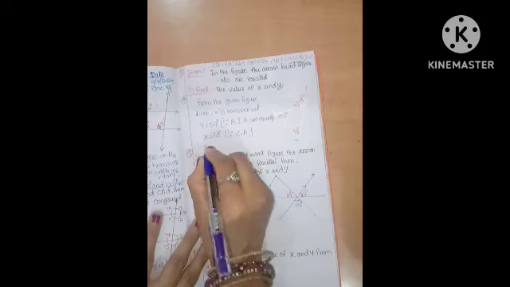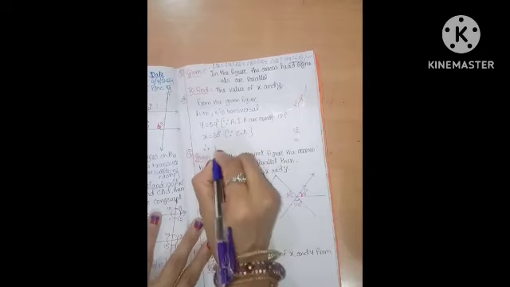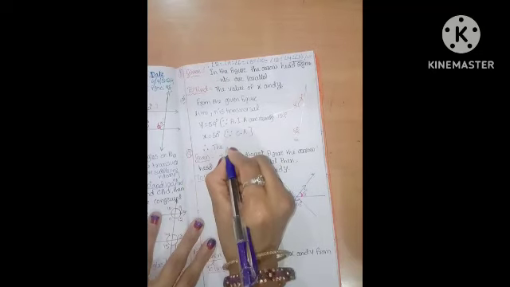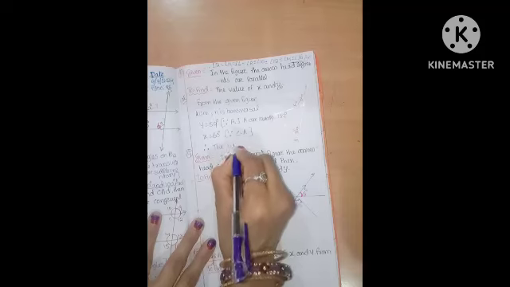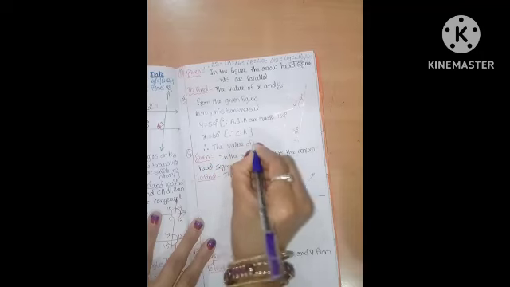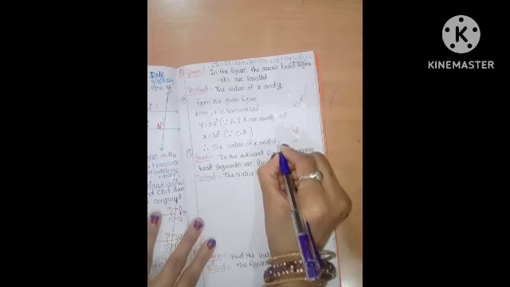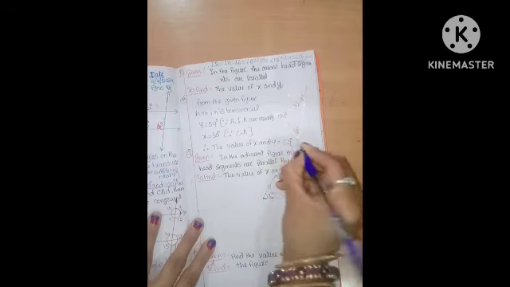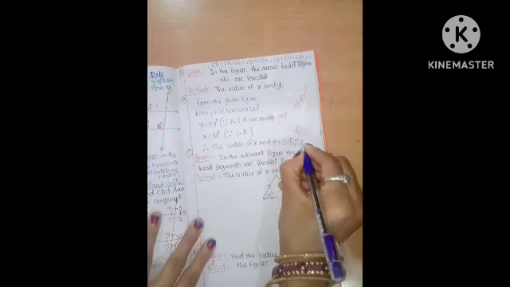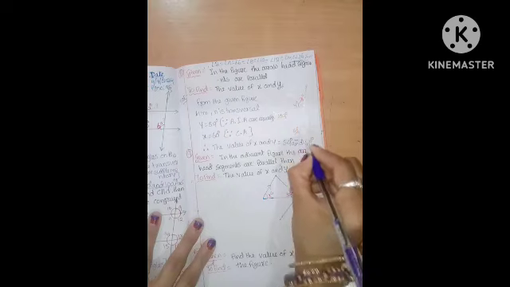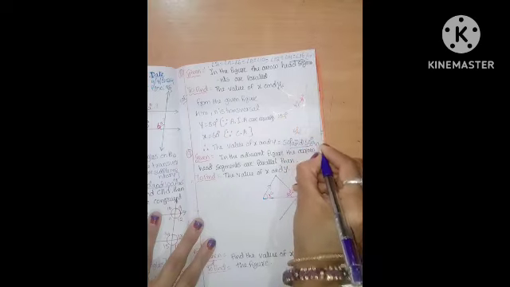So, the value of x and y: find the final answer. What is the final answer, Gagan sai? The values of x and y? Tell me the answer. x is 59 degrees and y is 60 degrees. Very simple answer.